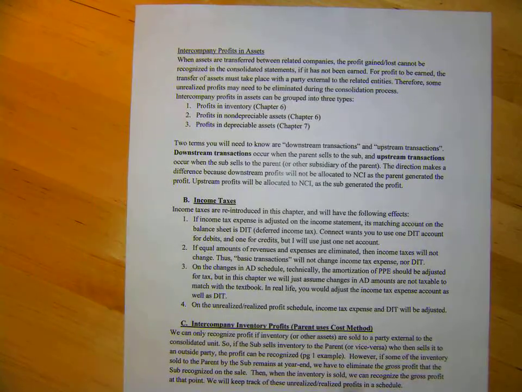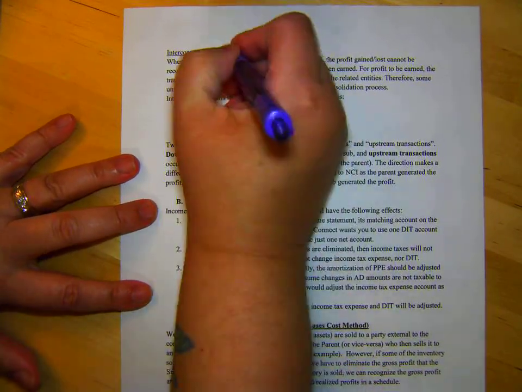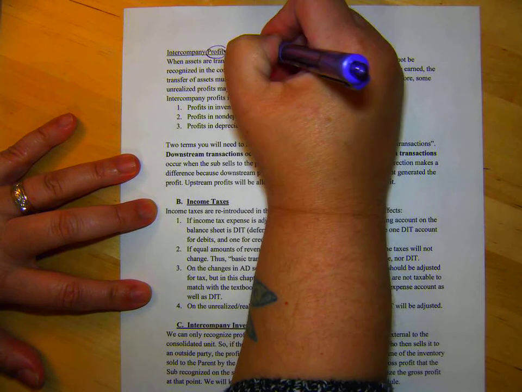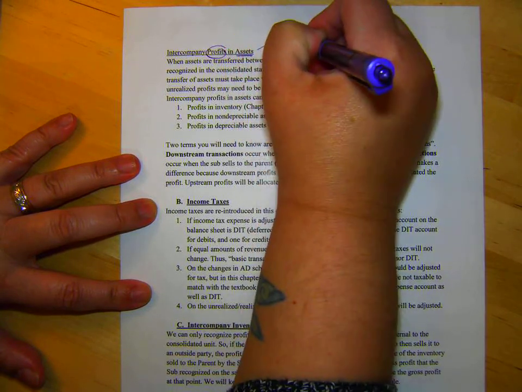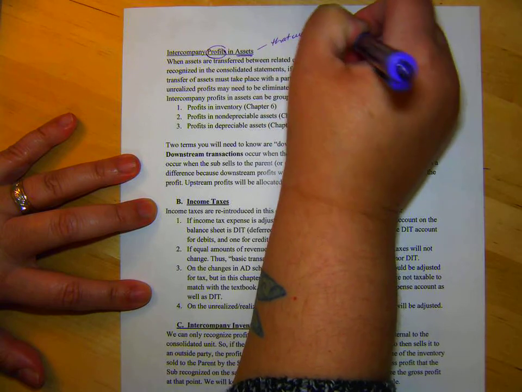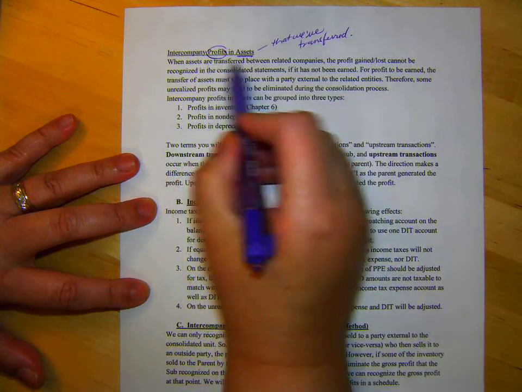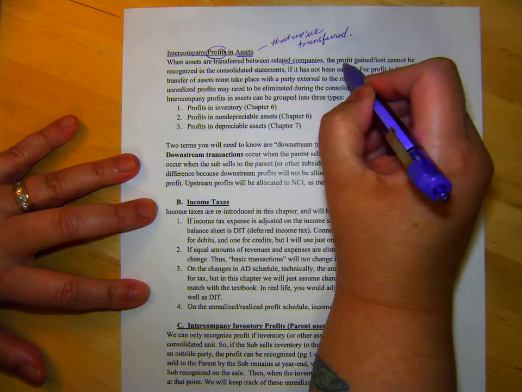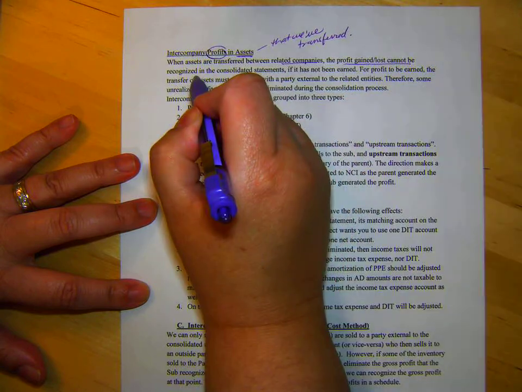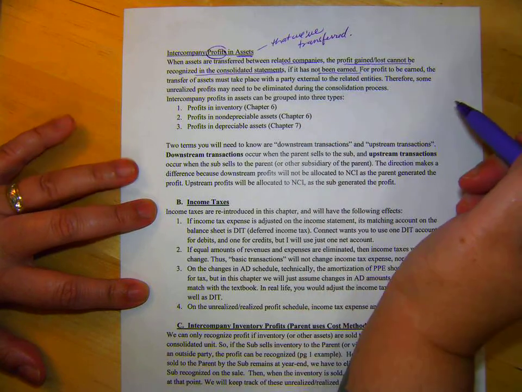Okay, so now we're talking about intercompany, not just transactions, but profits that have been transferred to assets. When assets are transferred between related companies, the profit gained or lost cannot be recognized in the consolidated statements if it has not been earned.